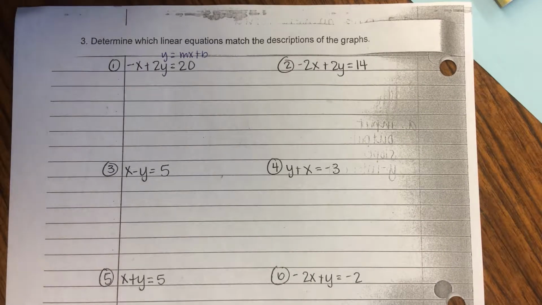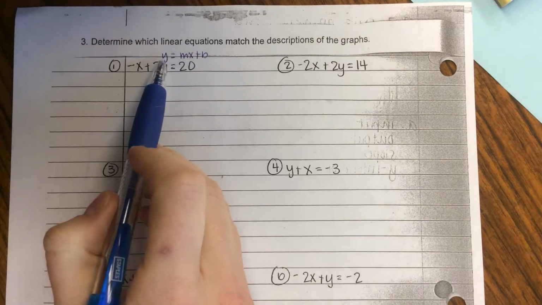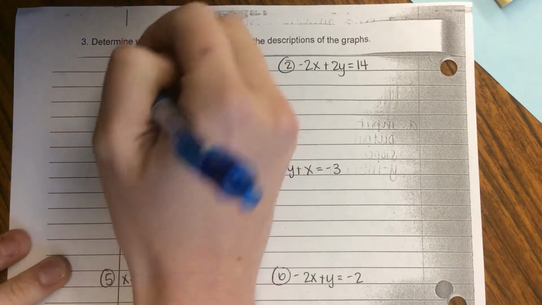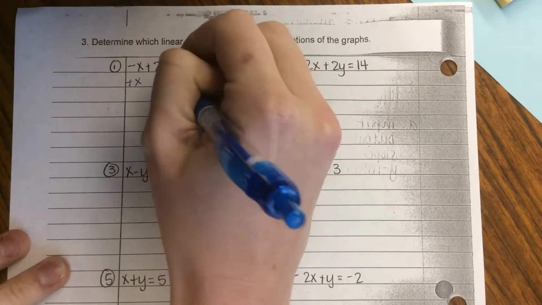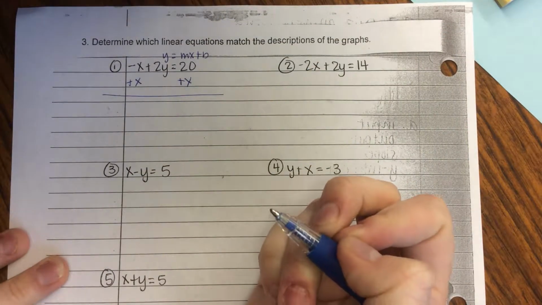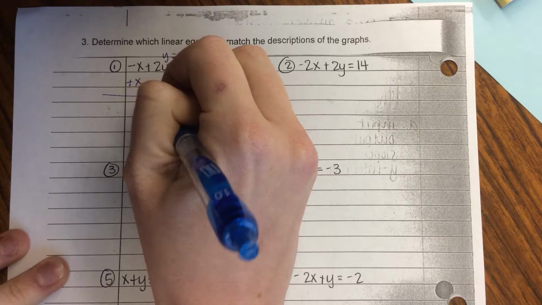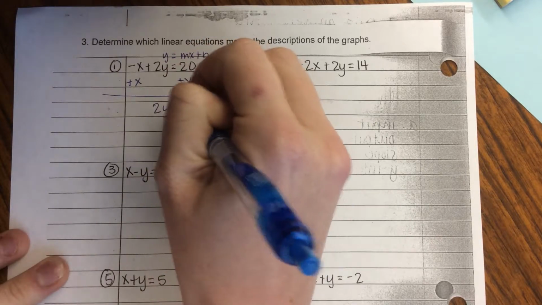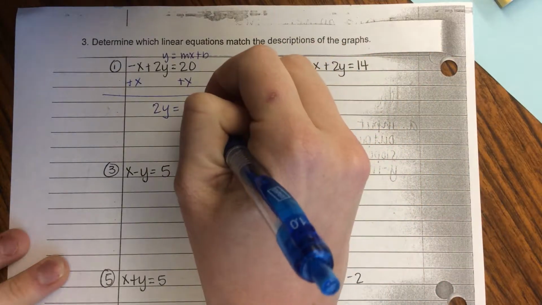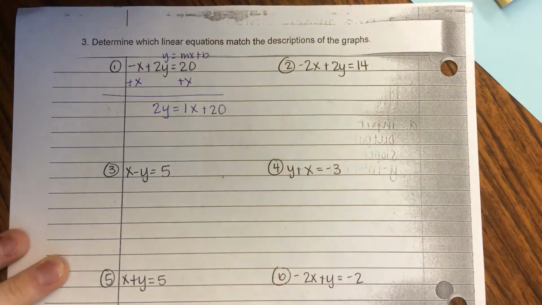Okay guys, so the first thing that I have done is I have written y equals mx plus b over top of my original equation so that I know that I need to move some things to get it in the right format. First thing I'm going to do is add an x to both sides. Okay, we get 2y equals 1x. We're going to put that 1 in there just so that we remember, plus 20.